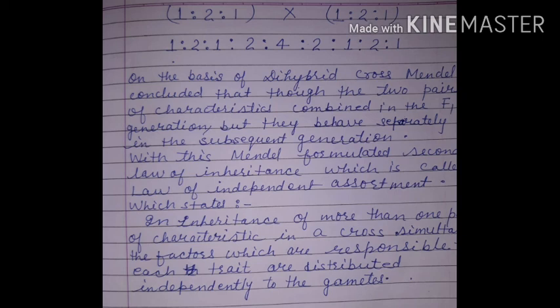So what you will get, you will get 1:2:1 when you multiplied it by 1. Then now multiply by 2, so it will be 2, 4, 2. So 2:4:2. Now last one multiply by 1, so it will be 1:2:1. So what is the genotypic ratio for that dihybrid cross?